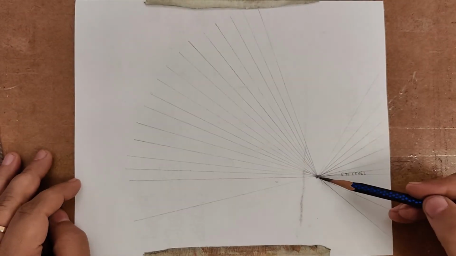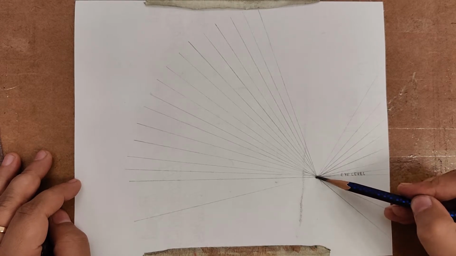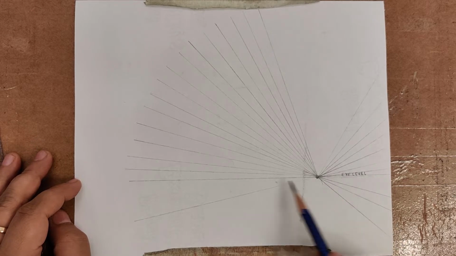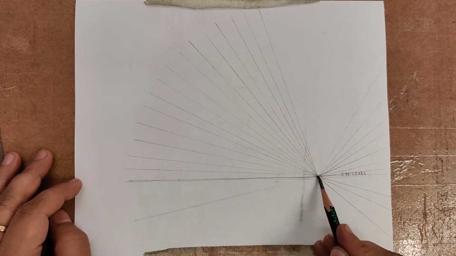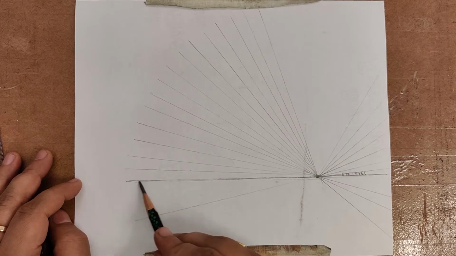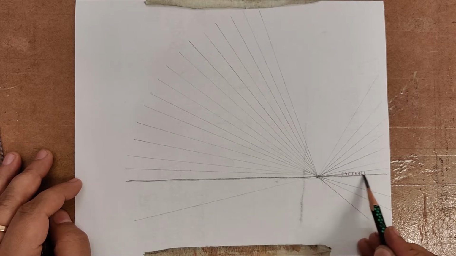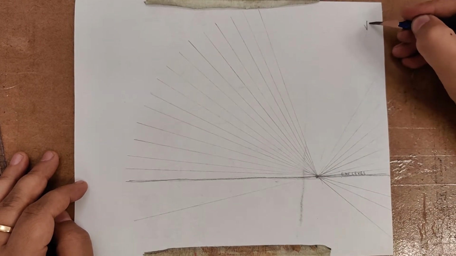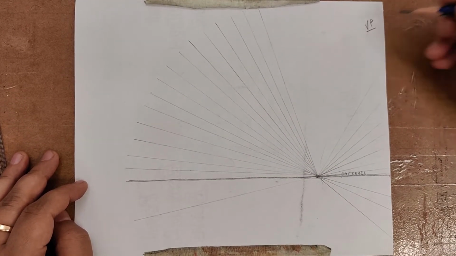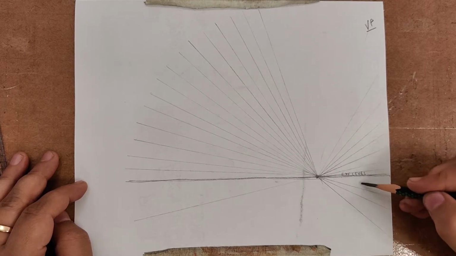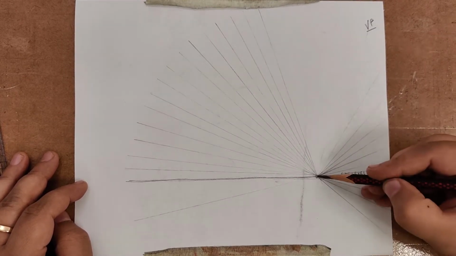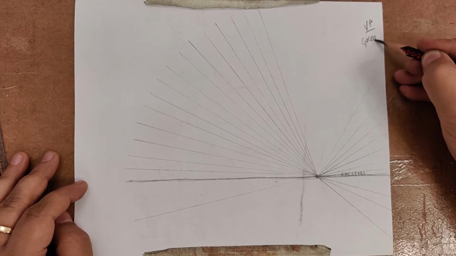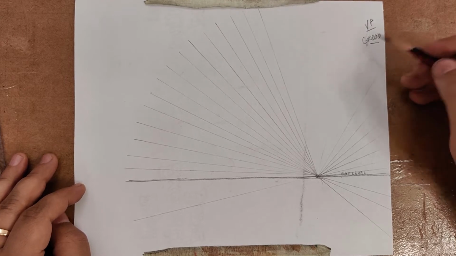Hi, so here I've already drawn my vanishing point. This is going to be the eye level, and this line here, which is a linear pair, which moves through my vanishing point, and this which becomes my eye level is actually going to be the ground on which the buildings sit.